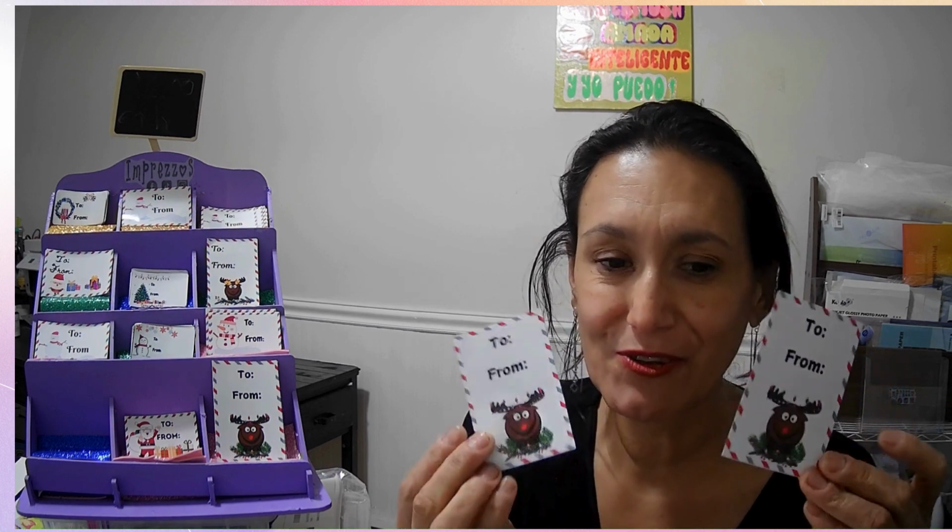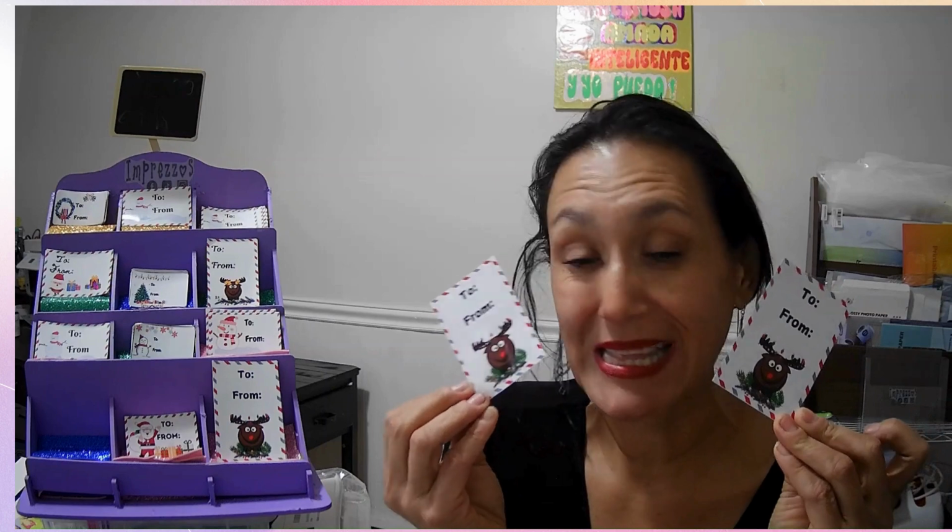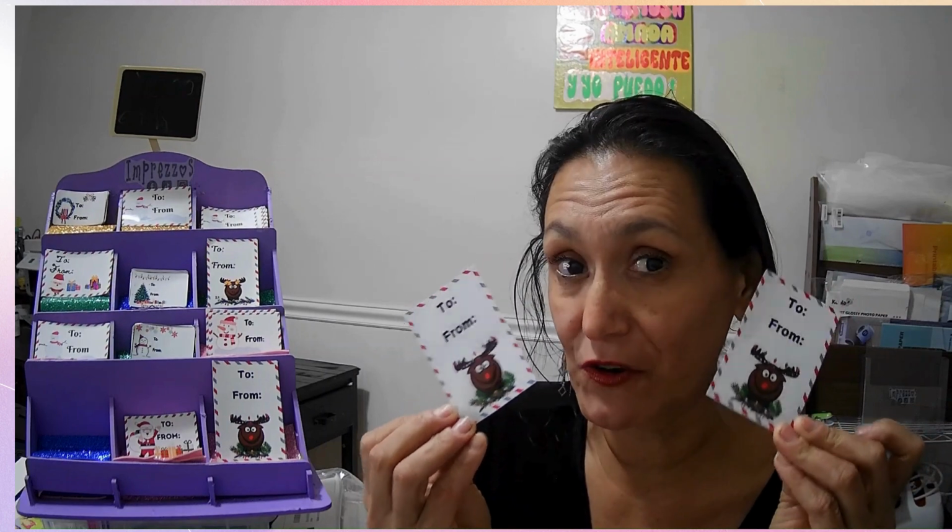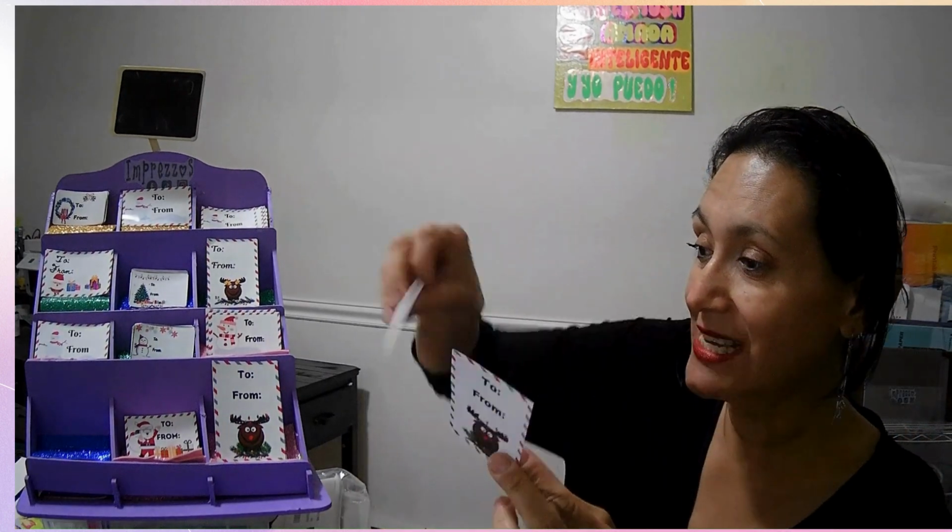So surprise your family and friends with these cute labels for your gifts, for your boxes. And the most important thing, or the most surprising, or the most adorable thing about this is that you created them. They are made by you, and that makes a gift even more unique.